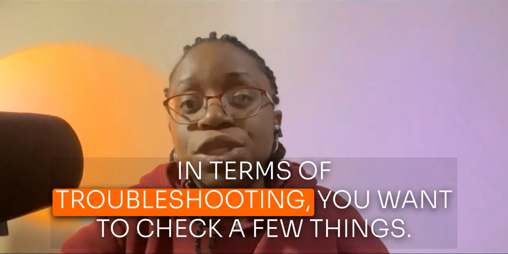In terms of troubleshooting, you want to check a few things. Let's say your camera feed isn't working. You want to make sure that the camera is plugged in, the camera is on, the cables are connected at both points to the devices they need to be connected to. You want to check that the right resolution has been selected, and then you want to check if there are alternative ways of plugging things in.